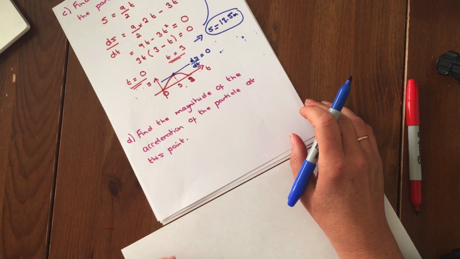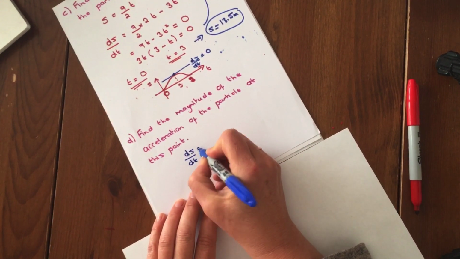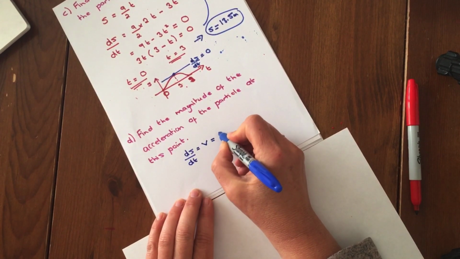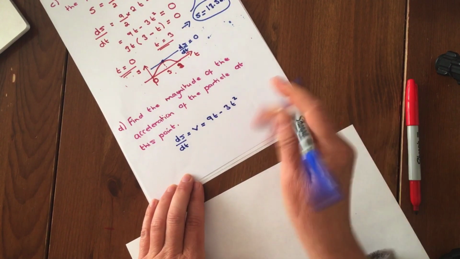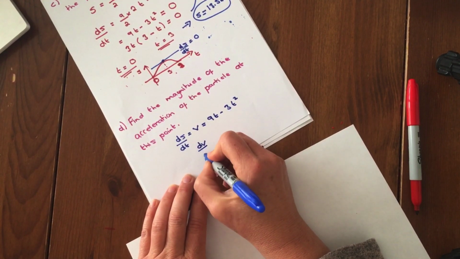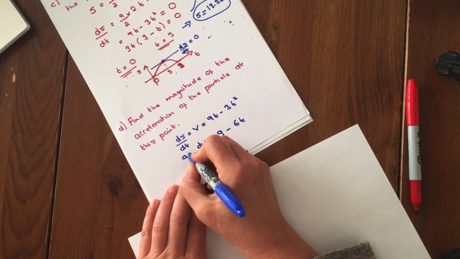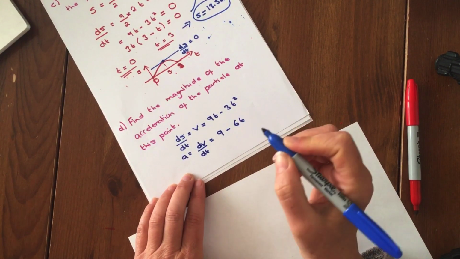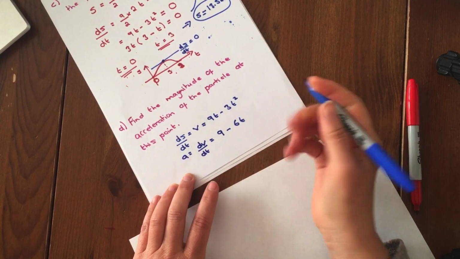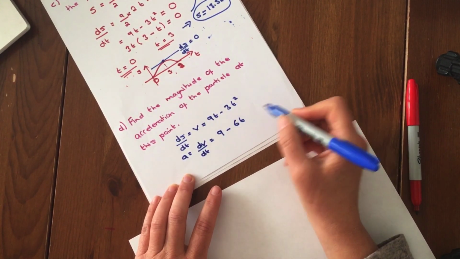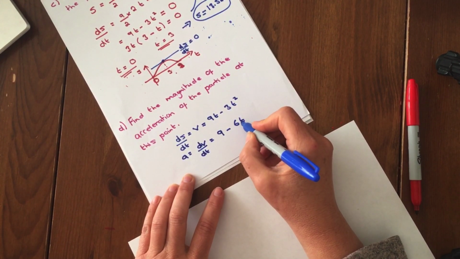So I want to find acceleration, right? I've already got ds by dt, which is equal to v, and we've already got that equation here from part C. If I differentiate v with respect to time, I will get acceleration. I want to know the magnitude of the acceleration of the particle at this point. So I don't want maximum acceleration. I'm not putting this equal to 0. All I'm going to do is put t equals 3 into this equation.